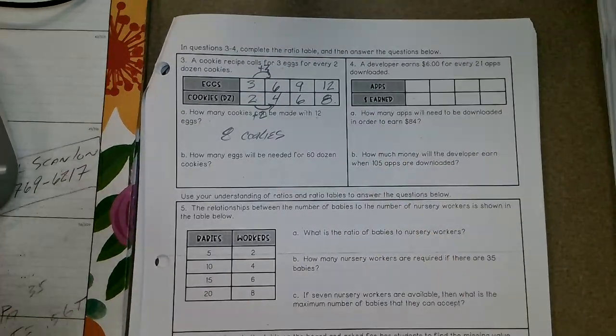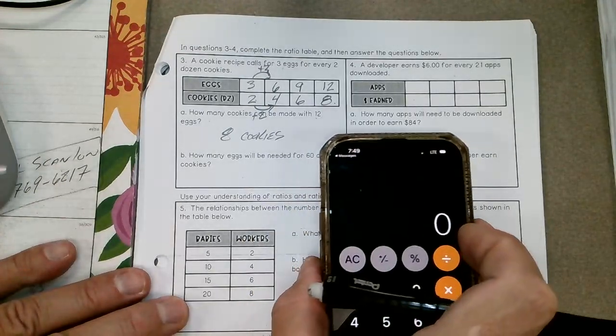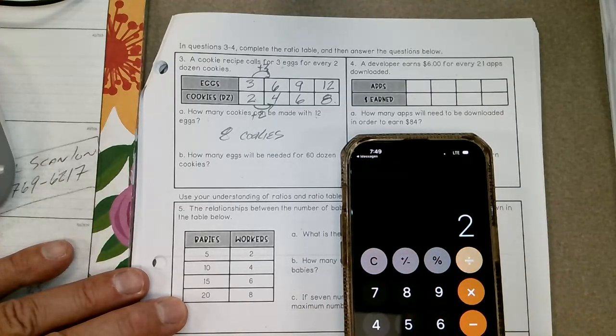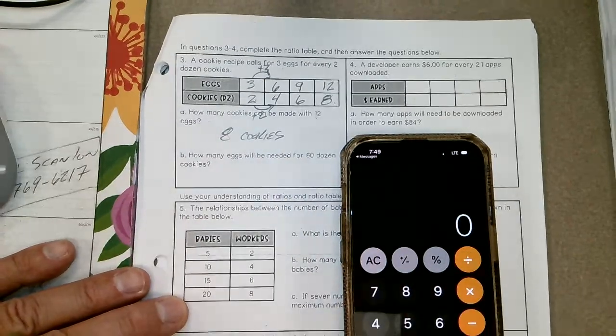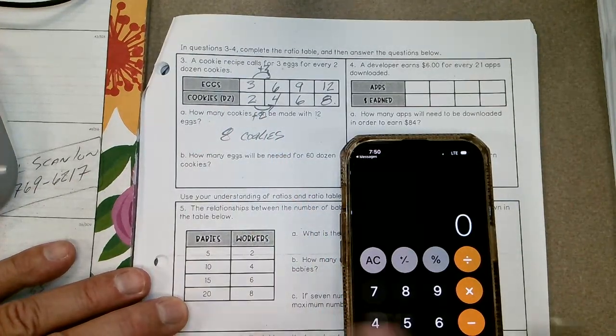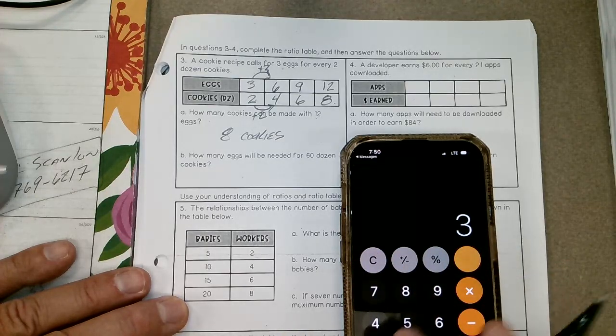I'm going to use my phone, because it's going to be a little bit bigger. So what I'm going to do is take 3 and divide it by 2, and I get 1.5. So that means there's a relationship here. Let's go to 6 to 4. 6 divided by 4, and I end up with 1.5. So if I take 3 and divide it by 1.5, I get 2.